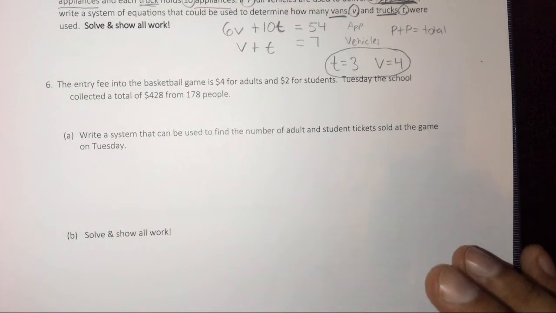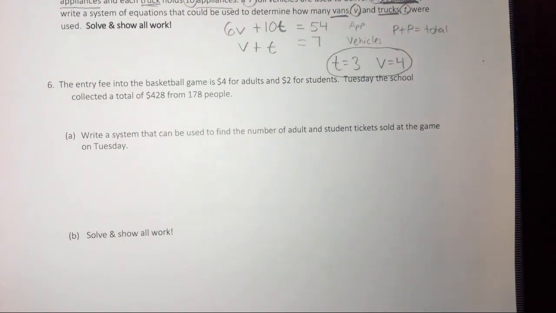Okay, so number 6, and I realized that the pencil's a little hard to see, so I'm switching over to a red pen if that's okay with you guys. Just hopefully it's a little bit easier to see.